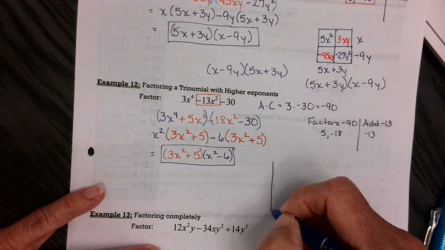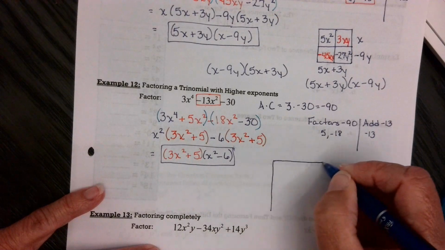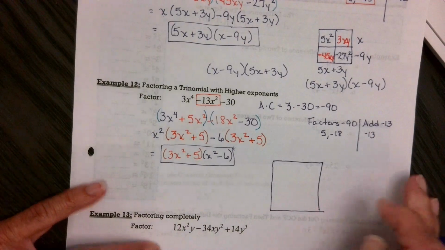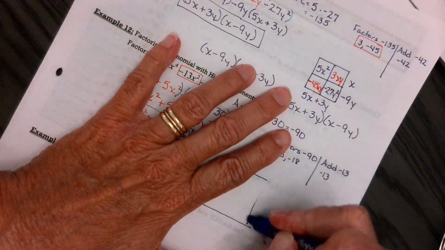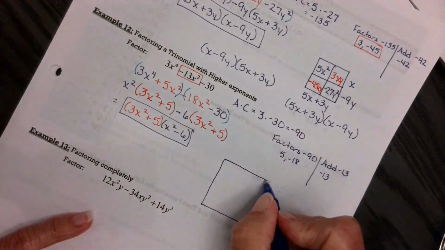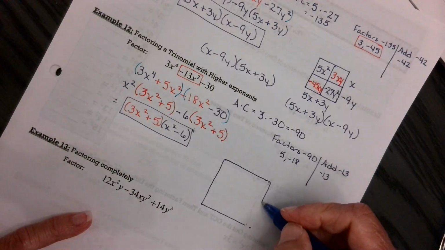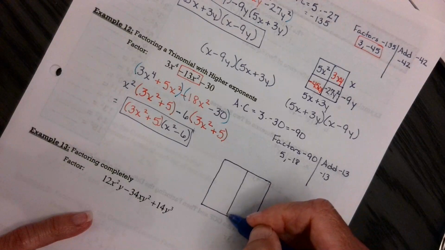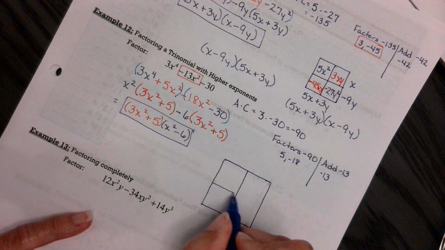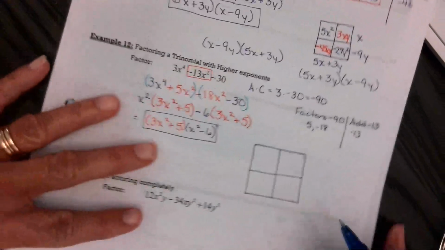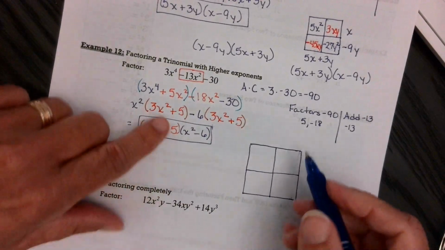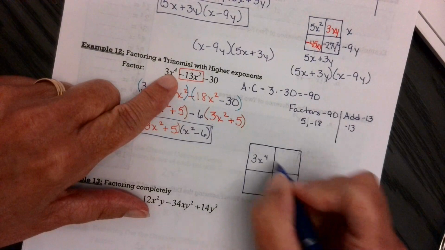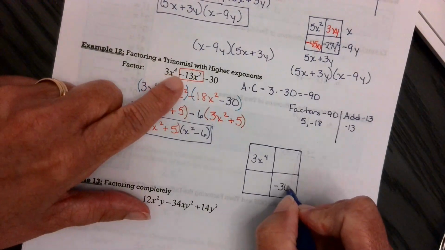If you did the box, I'll make my box bigger. Oops, that doesn't look like a box, it's a crooked line there. We'll fix it. A little bit better. Watch, I'll just make my numbers bigger, it still won't fit. Okay, you still put this 3x to the 4th here, the negative 30 here.